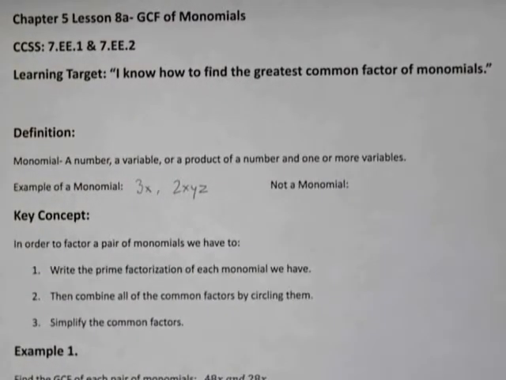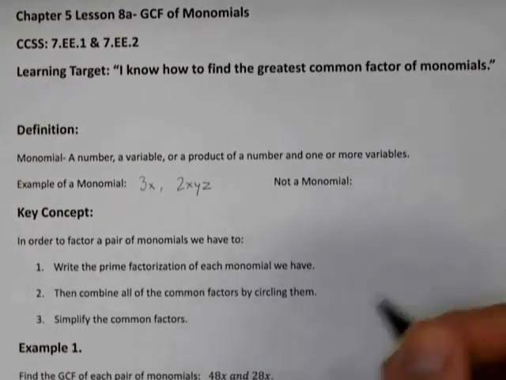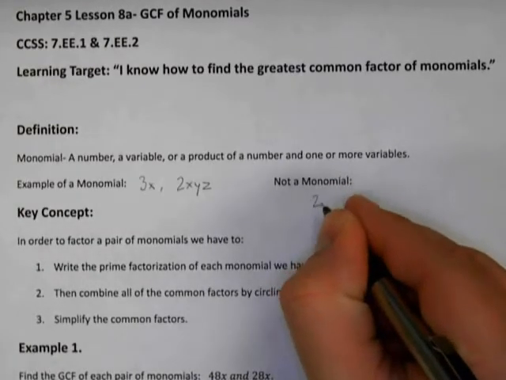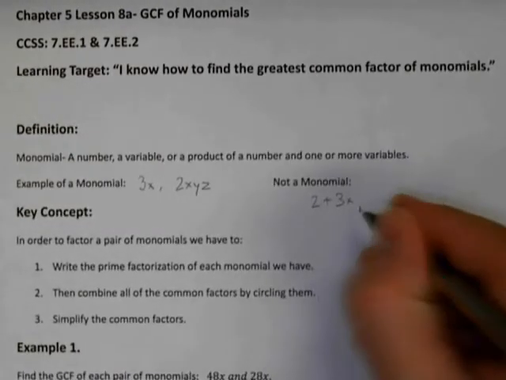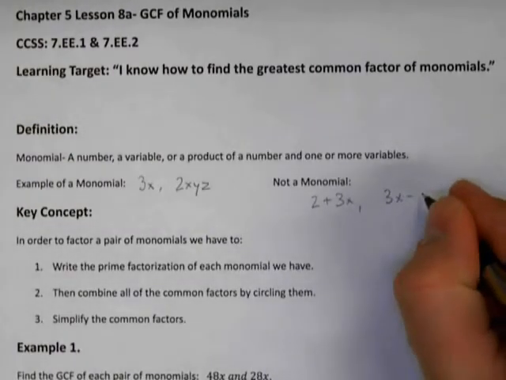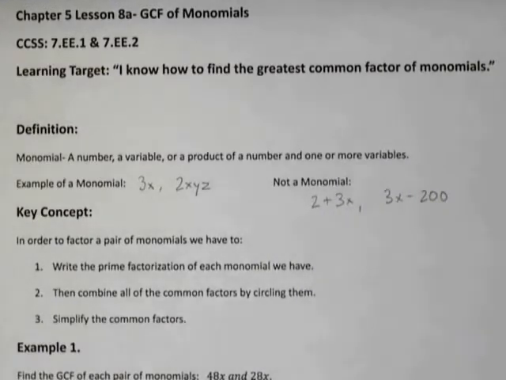An example of something that isn't a monomial is like 2 plus 3x. It has a number and it has variables, but they're being added together, and so it totally takes out what a monomial really is. Or you could also say like 3x minus 200. Just like that. So those are not monomials. So monomials are not broken up by any addition or subtraction sign. That's pretty much what it is.